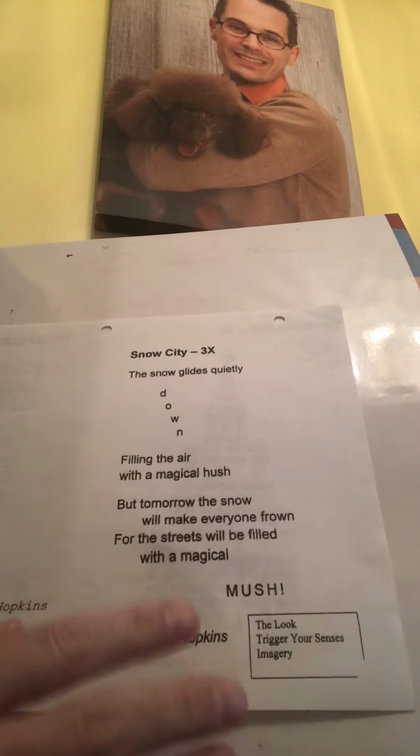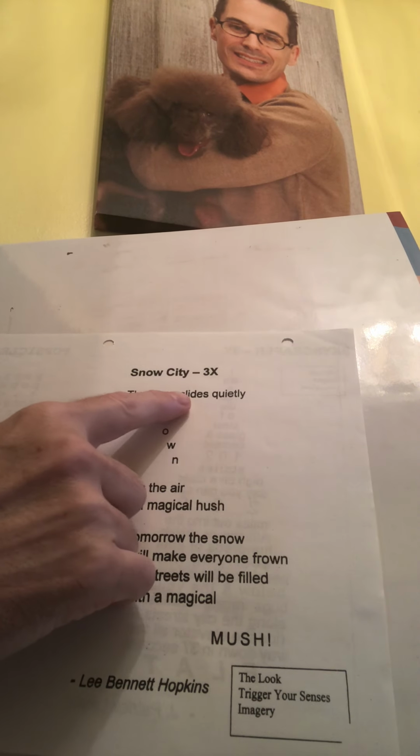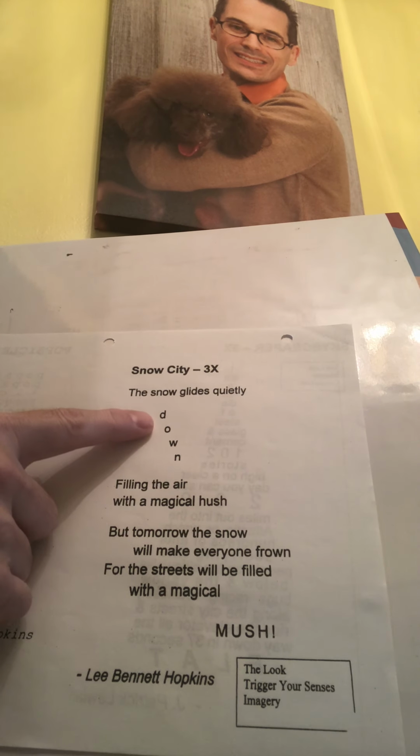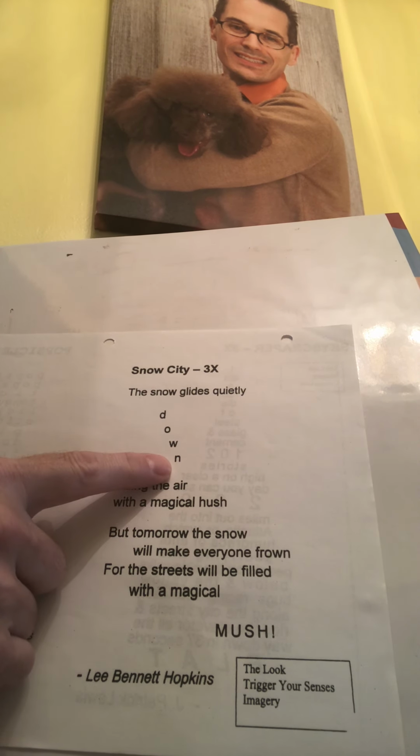But you can also make the words into shapes in your poem, and the shape of the word looks like what the word means. And I'm going to show you what I mean by that. So this is called Snow City, and I attached this one. The snow glides quietly down. And you see how the word down looks like what it means. The word is going down.